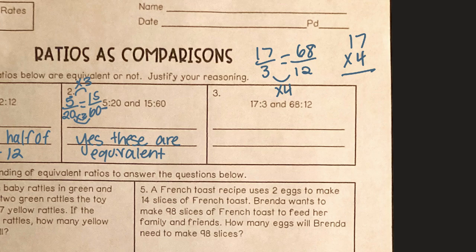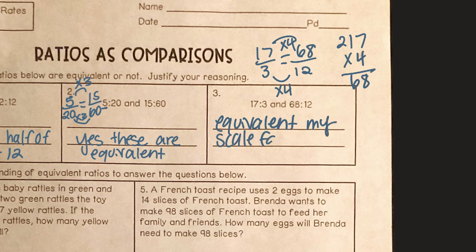What is 4 times 7? Well, that's 28, carry your 2. 4 times 1 is 4, plus my 2 is 6, so therefore those are equivalent. My scale factor is 4, okay? So I'm scaling up with my denominator and my numerator by 4, getting both 68 and 12 as my new ratio. So I know that my ratio is equivalent, okay?